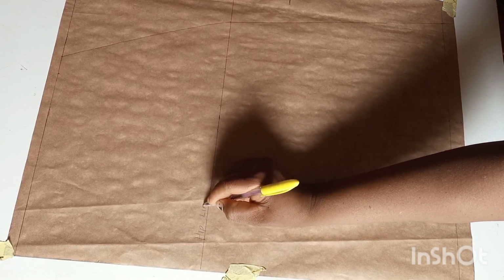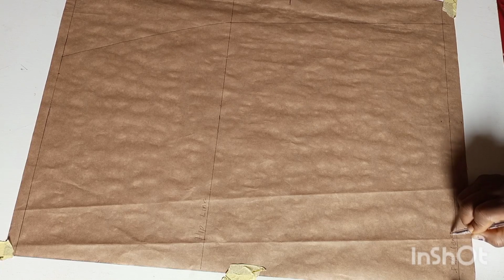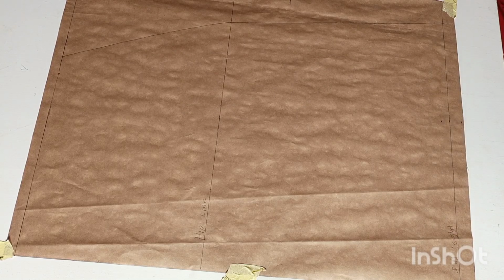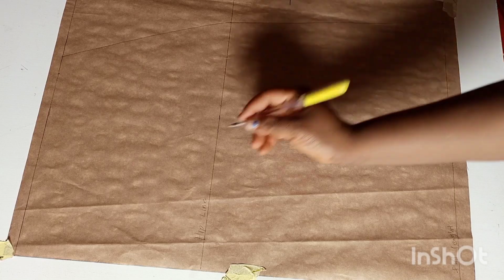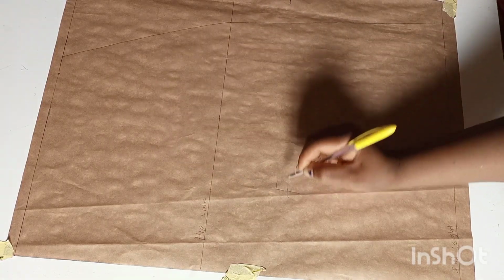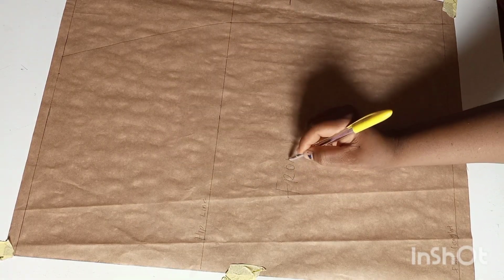So you connect from your waist to the hips and downward. So I'm labeling it hip line and my full skirt line, that's hem line. So I'll cut it off. This is my front pattern.